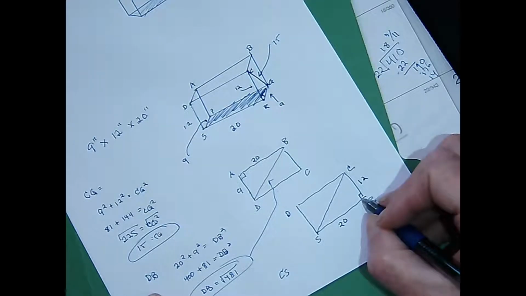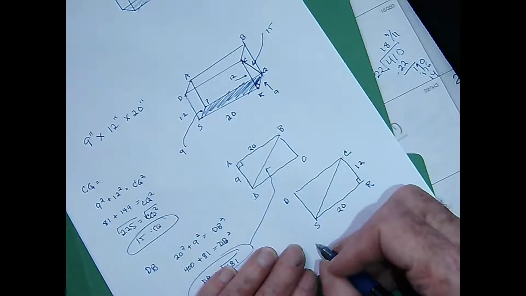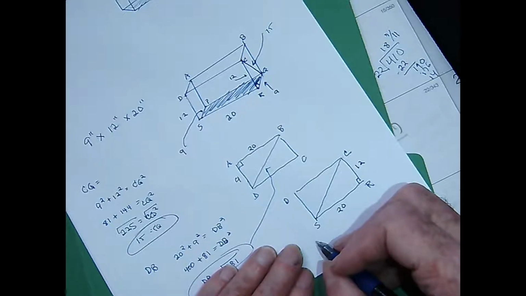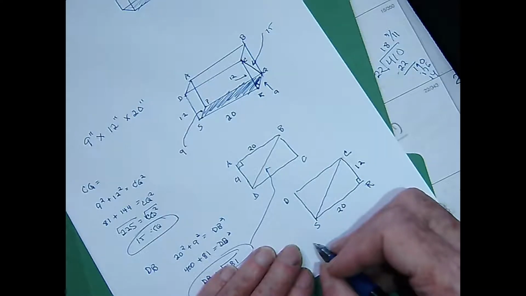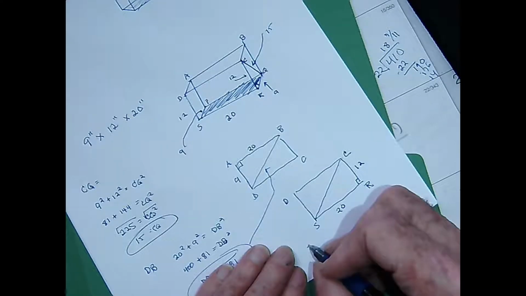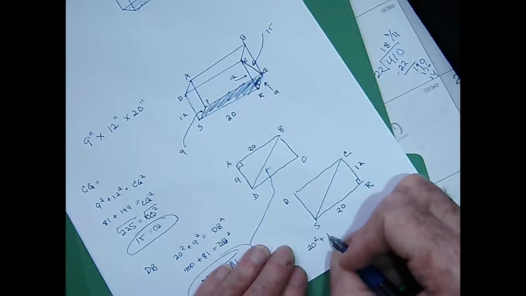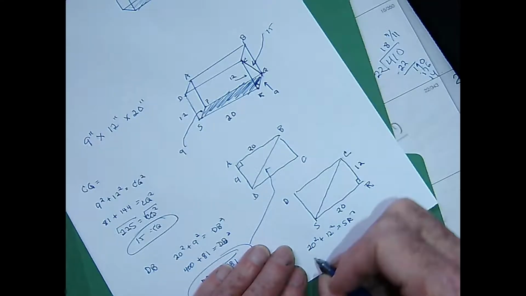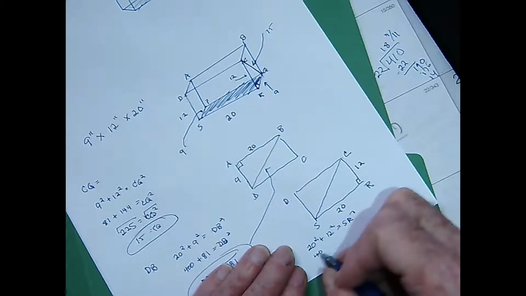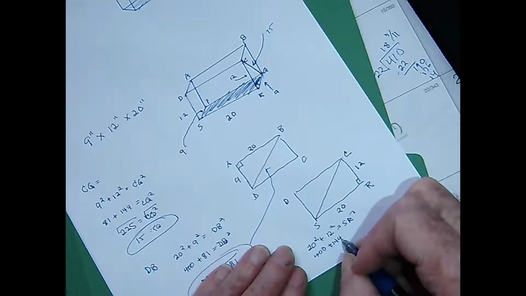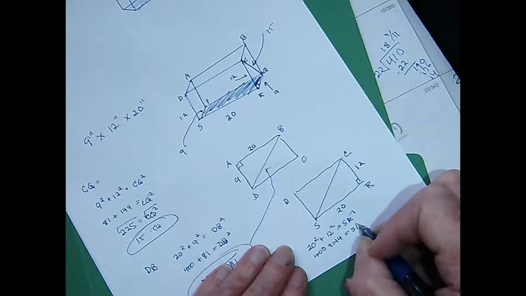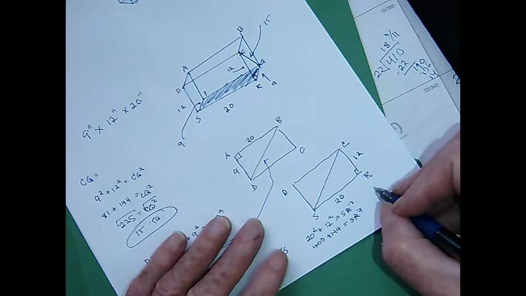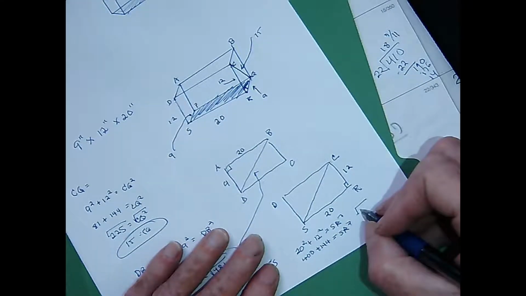And I have to hit that with the Pythagorean theorem, so let's see what 544 will do. But I believe that'll be kind of more interesting. We'll see. 4 will go into it anyway. 20 squared plus 12 squared is equal to SR squared. I got 400 plus 144 equals SR squared. We got to figure out about the square root of 544.